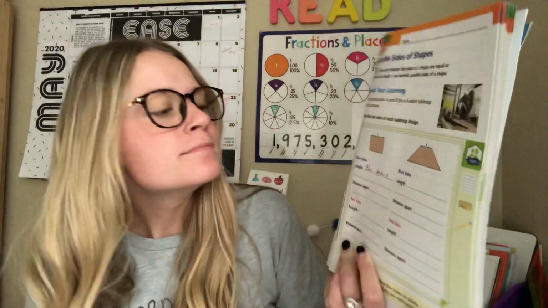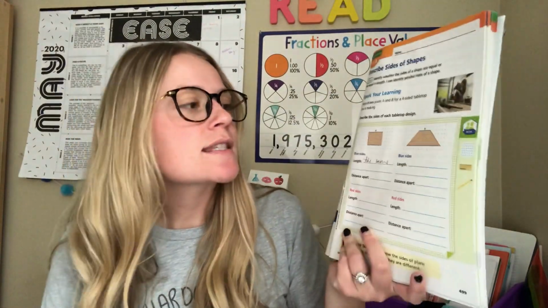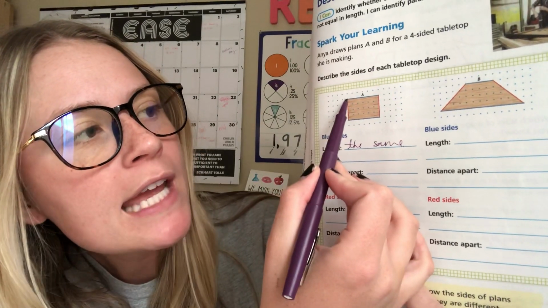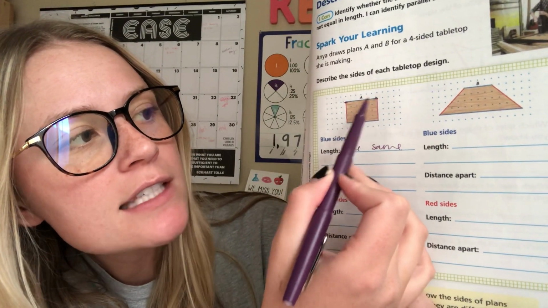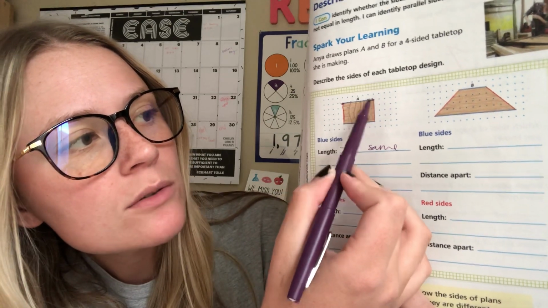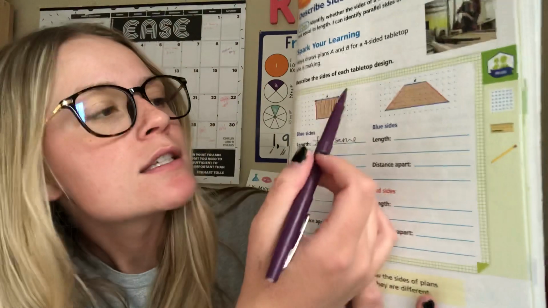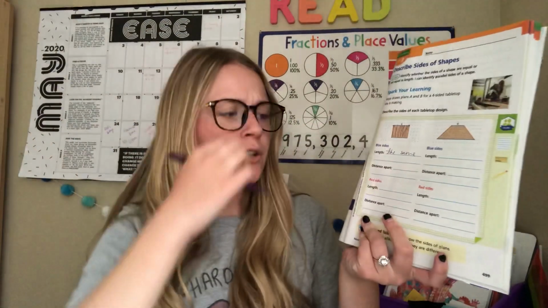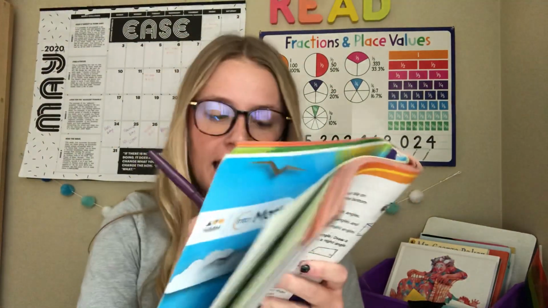So they're the same. And then the distance apart, what that means is from one end to the next, do they have the same distance apart, or maybe they don't. So like these lines have the same distance apart. They're right on top of each other, and they don't start to curve in or curve away. They're just the same distance. That's what that means. So again, the same.